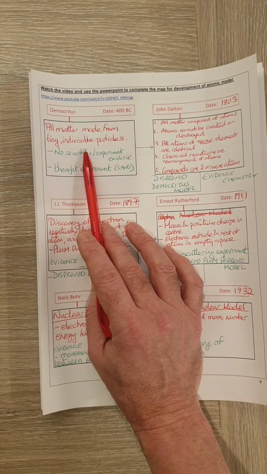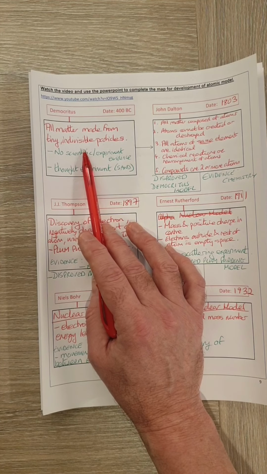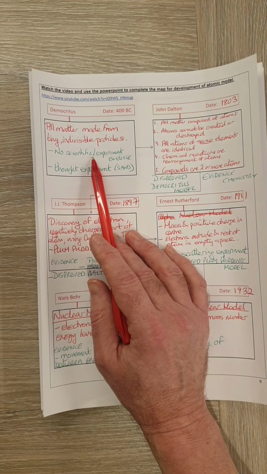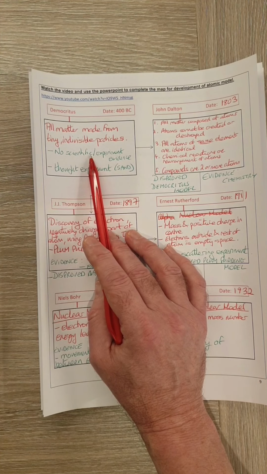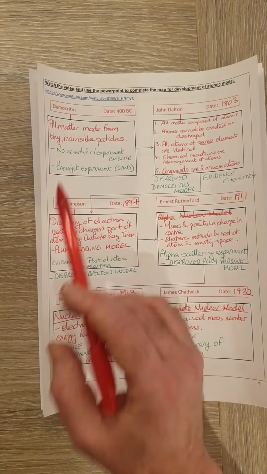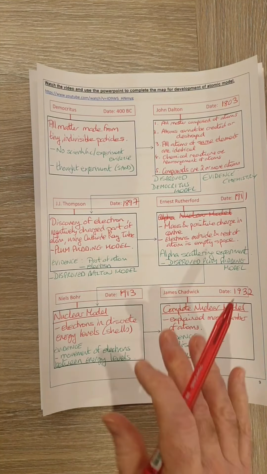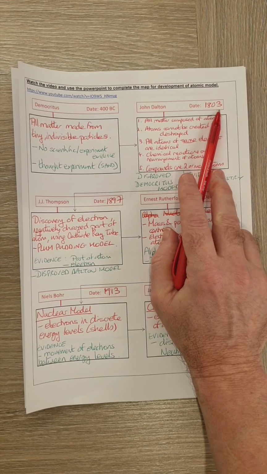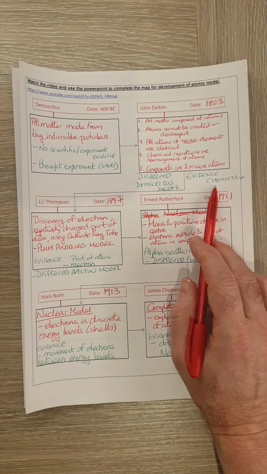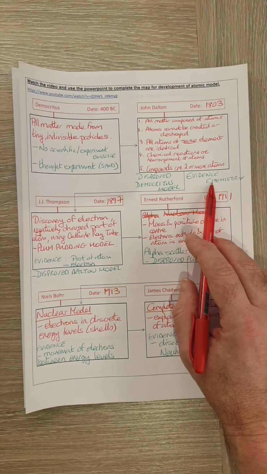So people for many thousands of years held to the Aristotelian idea, which was that things were made up of different mixtures of what Aristotle called the elements: air, water, earth and fire, which is clearly wrong. But neither of those ideas had any scientific evidence underlying them. So it was only in 1803 that we had the first real scientific development of a model of atoms.